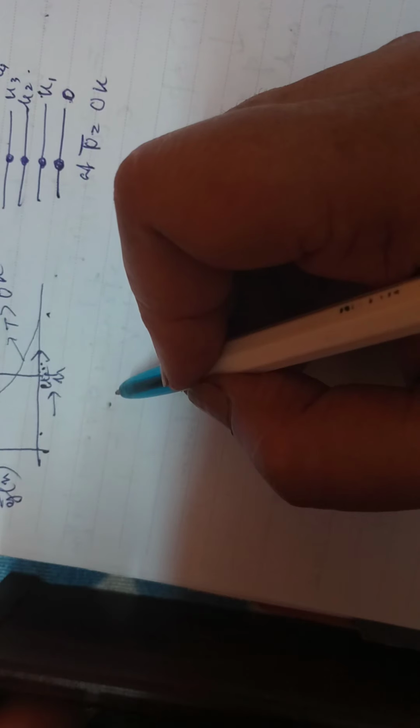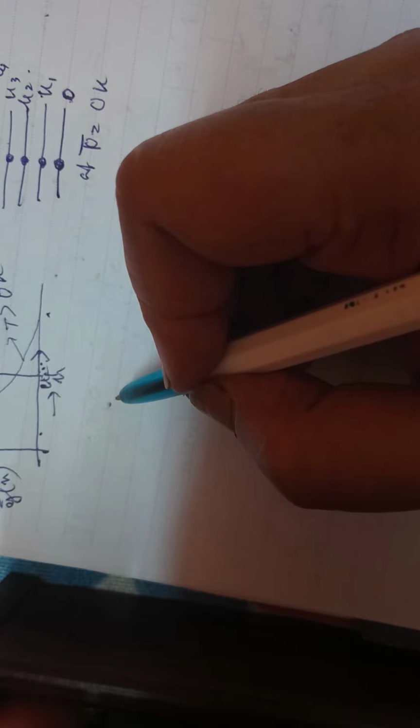What will we be doing over here? We will say that the number of electrons n is equal to the integration from 0 to UF of the number of states. Finding the number of electrons at T equal to 0 Kelvin is quite easy, because you can simply integrate from 0 to UF.